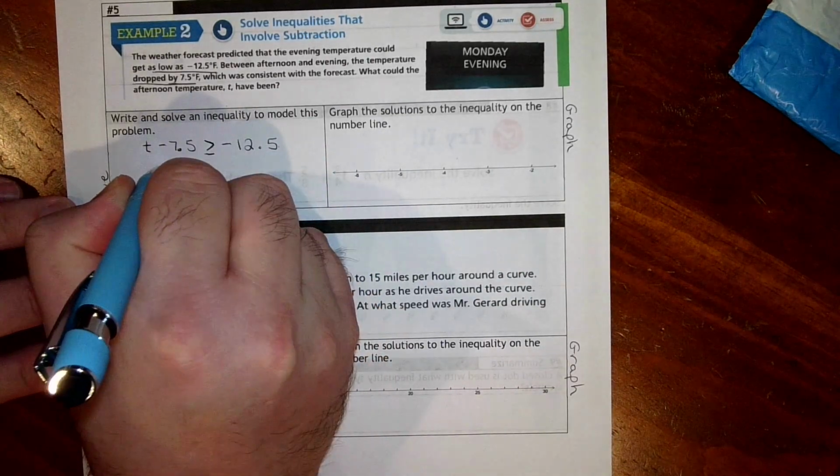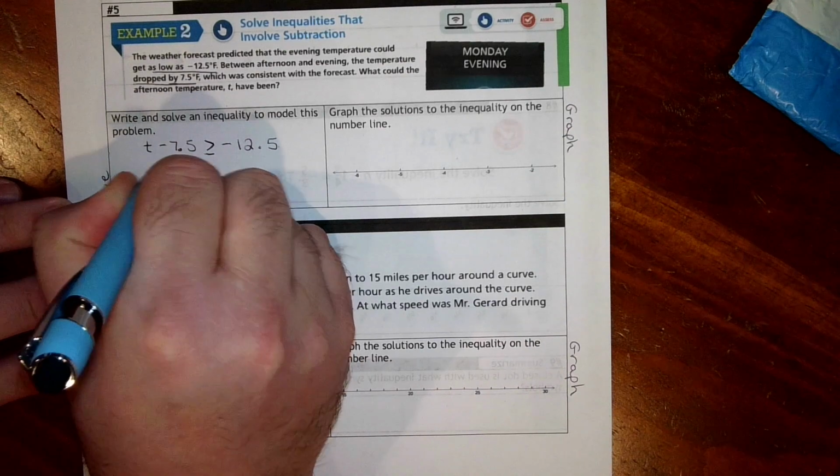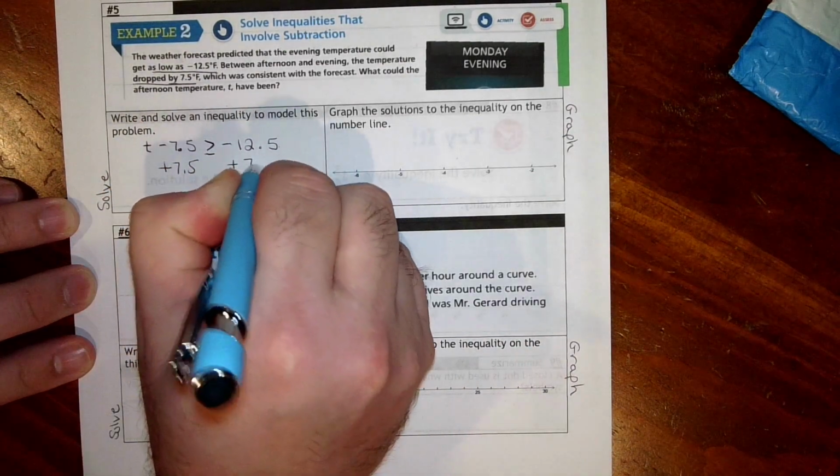Alright, so you can build your flowchart or a balance. I'm going to do the balancing method here. So I'm going to do plus 7.5.